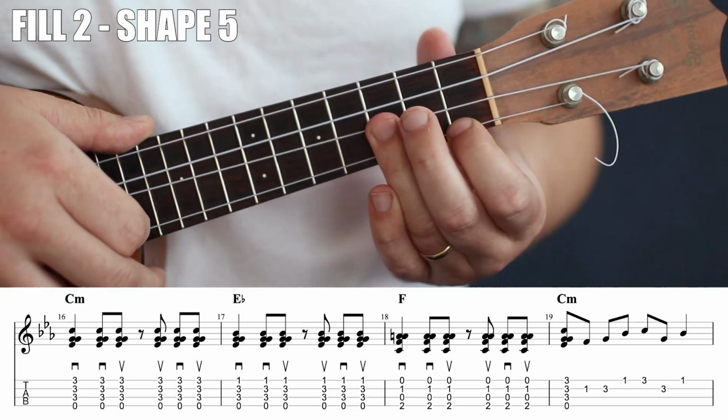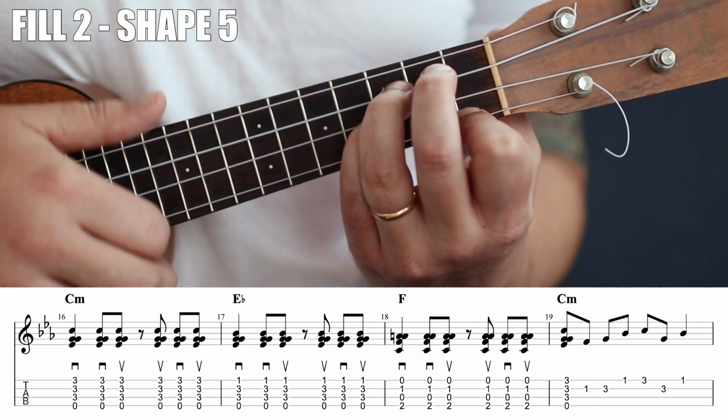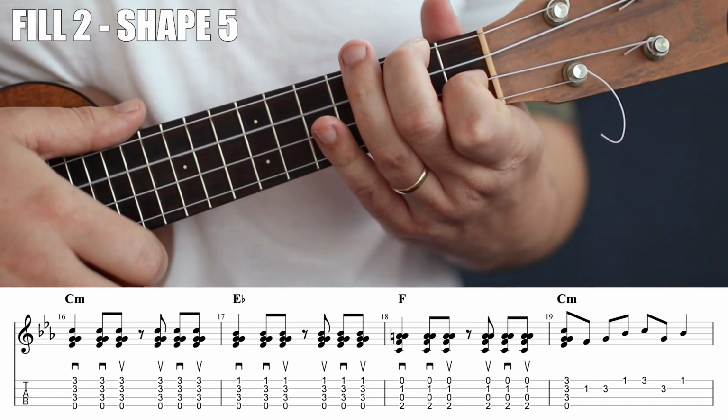One and 2 and 3 and 4. This is my song. I hope you sing along. But here it comes, the tasty fill.